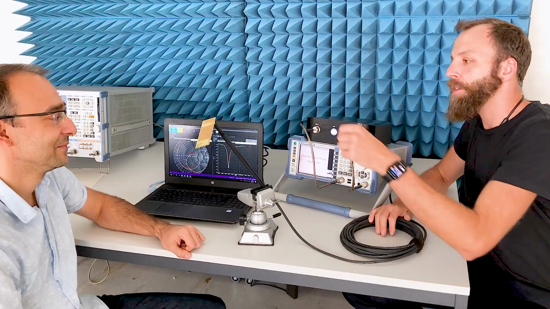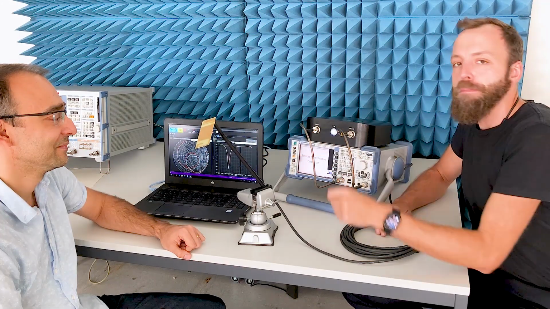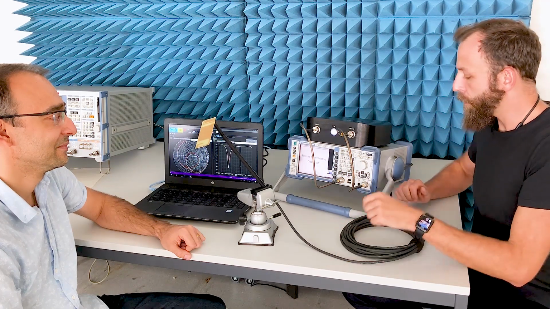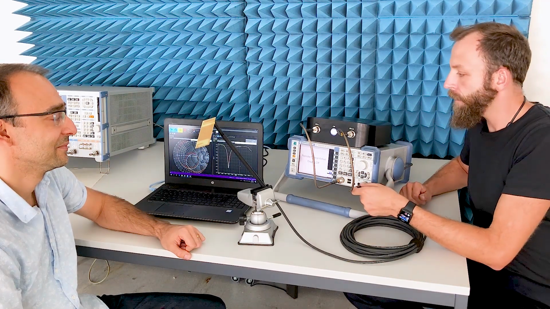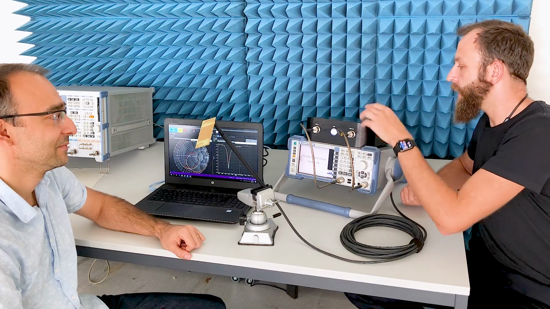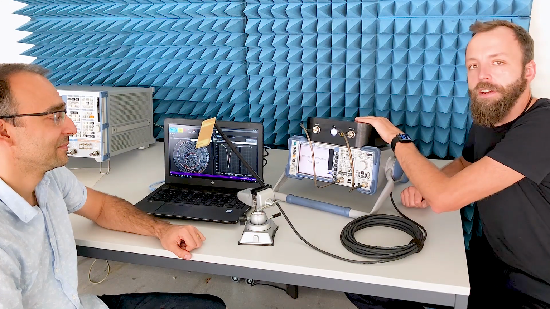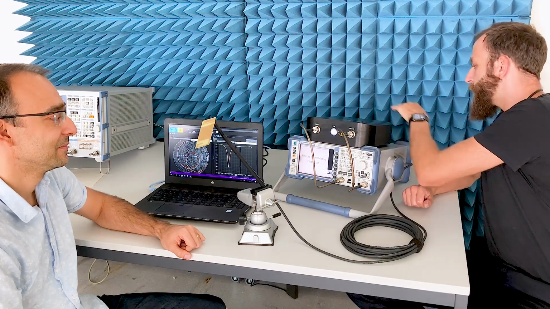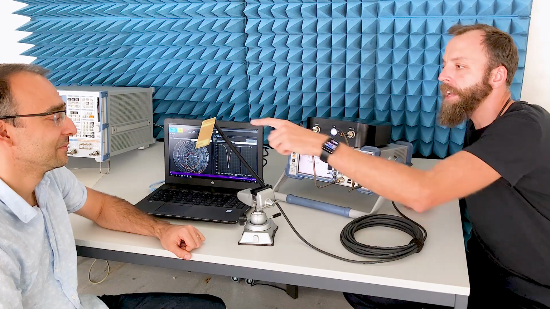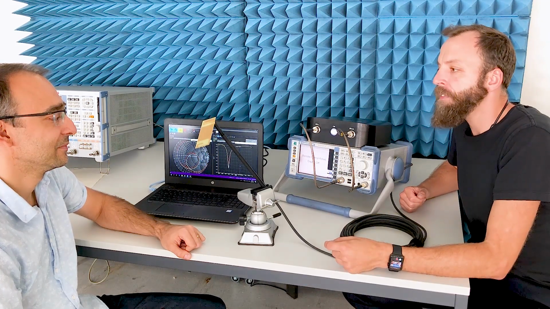The functional principle of the optical head for VNA is based on fiber optics. We provide a forward reference signal from the vector network analyzer that gets modulated onto an optical carrier inside the remote unit. We then transmit the signal to the antenna feed point.